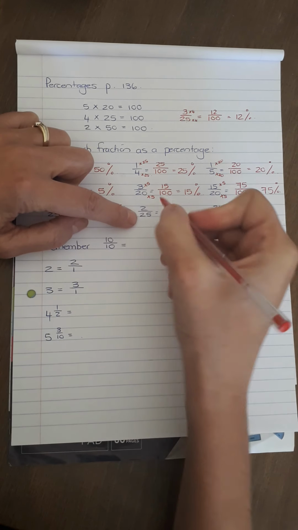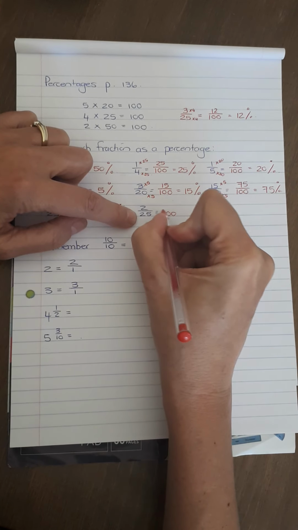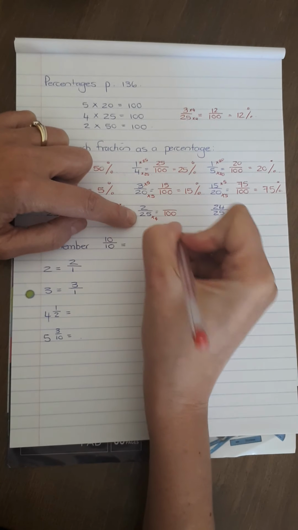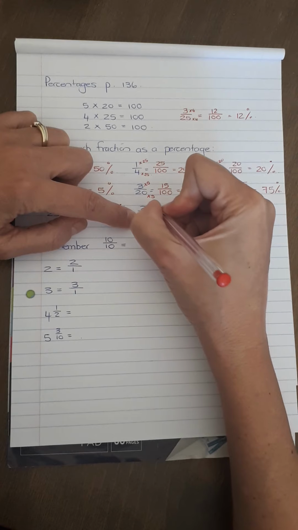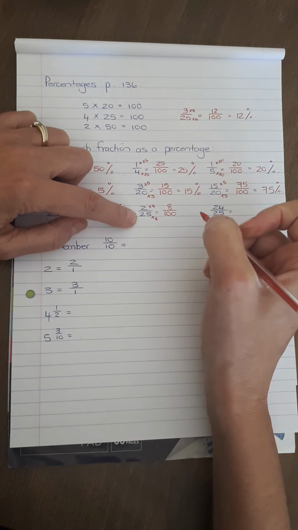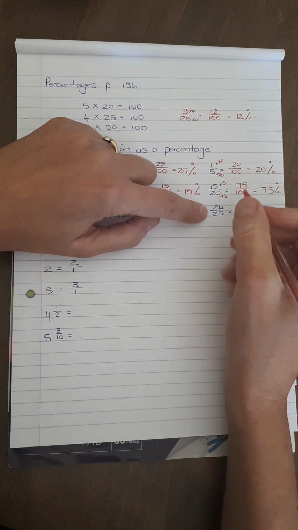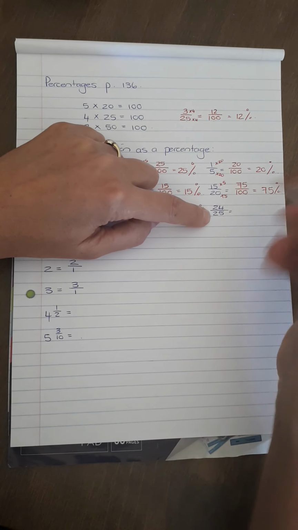2 out of 25. Once again, I need 100 as the denominator. 25 times 4 at the bottom. Do the same at the top, times 4. That gives me 8 at the top. That gives me 8%.